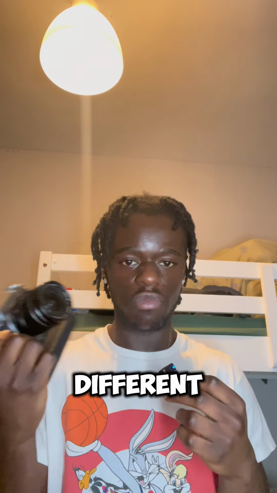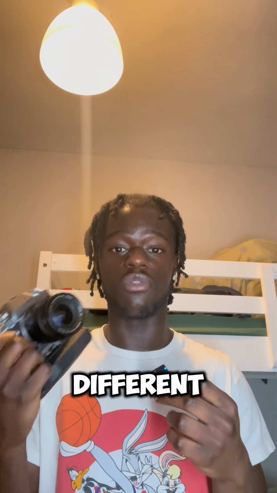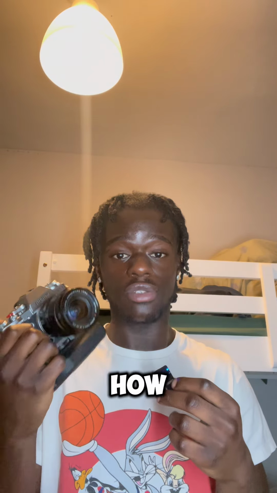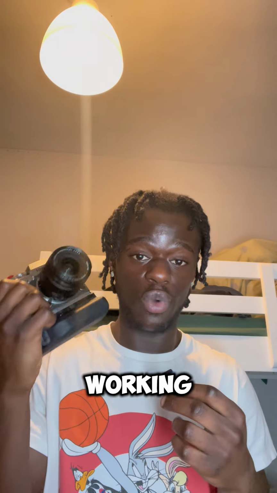So this goes very much in hand with when you study your camera. Especially with something like this, different shutter speeds give you different results. Different lighting give you different results. But you're not going to know how to do that unless you study the camera you're working with. So that's step 1. Now step 2.